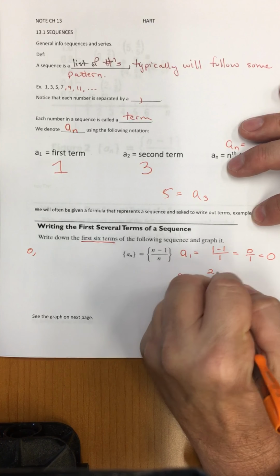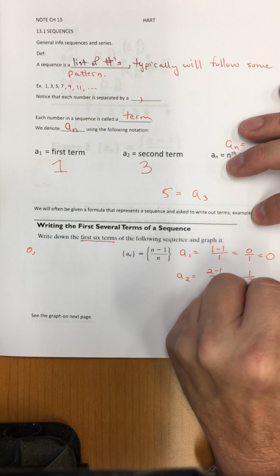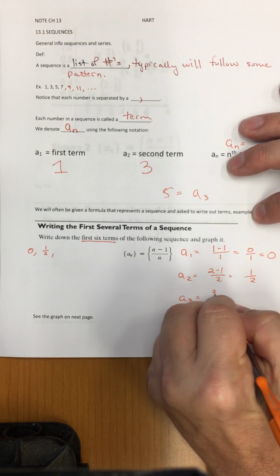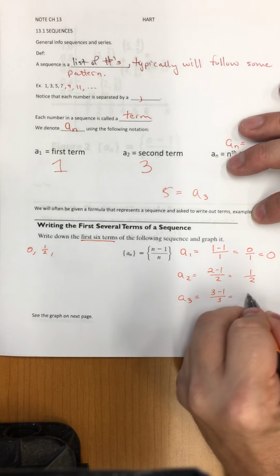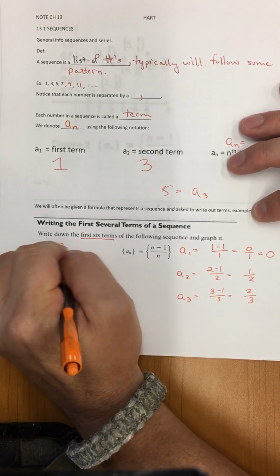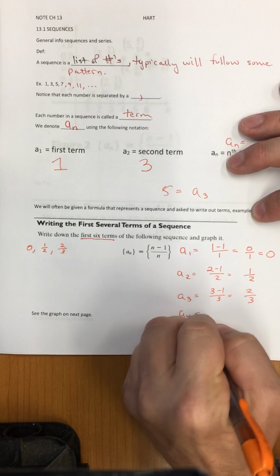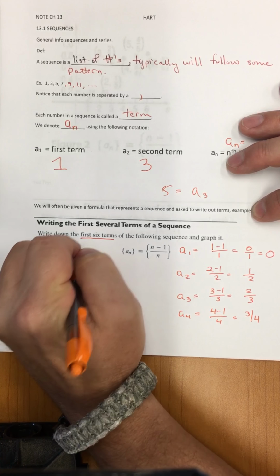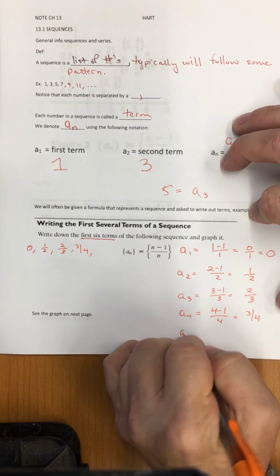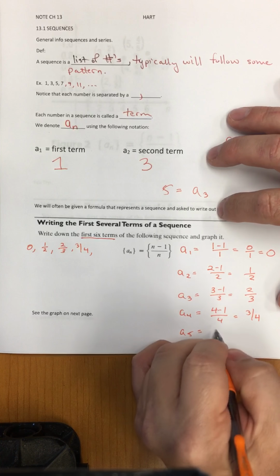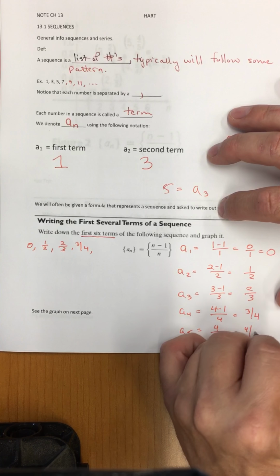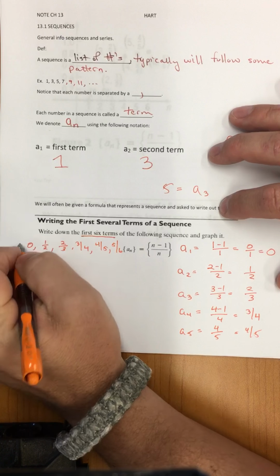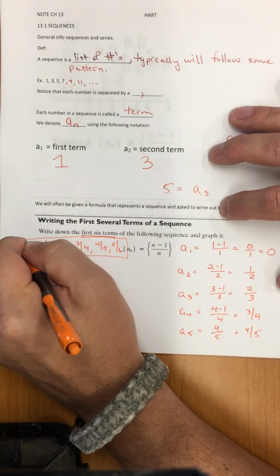A sub 2, 2 minus 1 divided by 2, 1/2. The third term, 3 minus 1 divided by 3, 2/3. The fourth term, 4 minus 1 divided by 4, 3/4. The fifth term, 5 minus 1 divided by 5, 4/5. And you probably see the pattern already. The next term is going to be 5/6. So there are the first 6 terms in that.